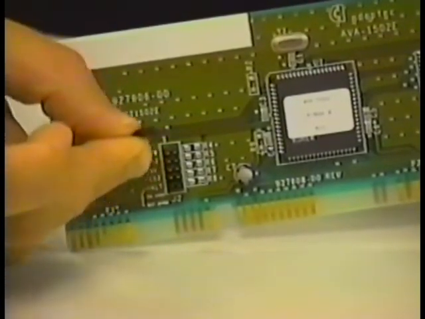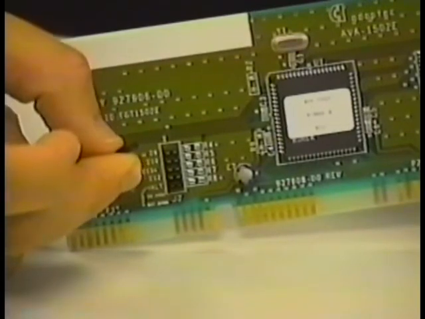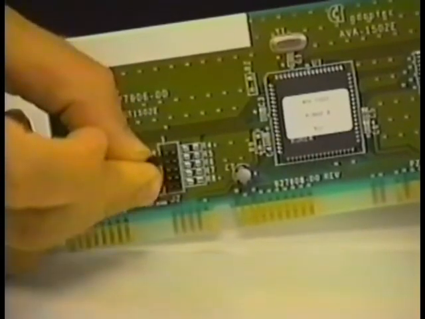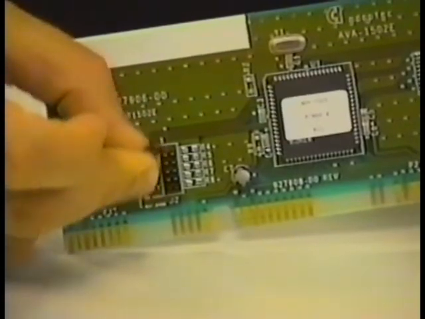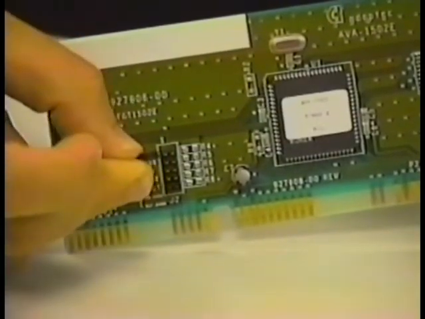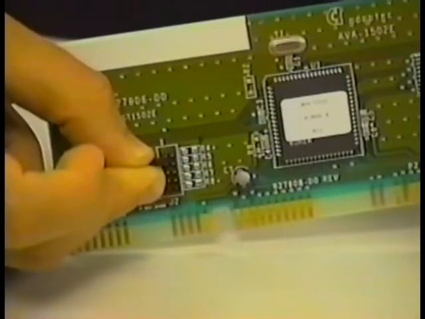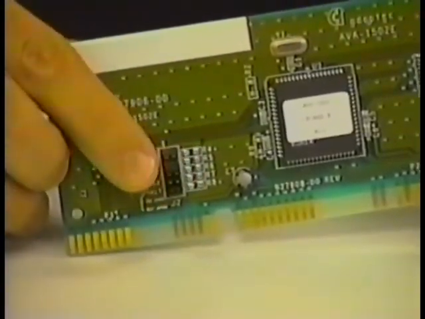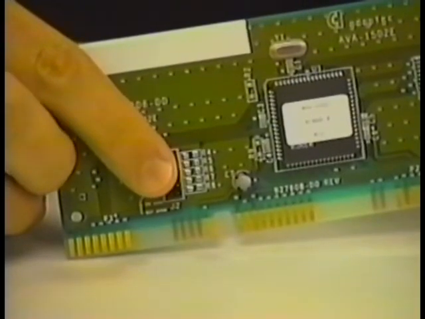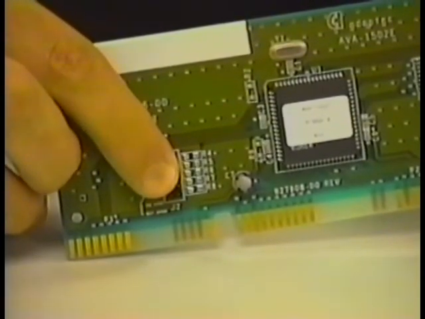You could refer to your Microtek scanner installation guide for more information on how to place this jumper for different interrupts. I am going to put this back on interrupt number 10 because that is the number I selected for my computer. That's the number I'm going to use.